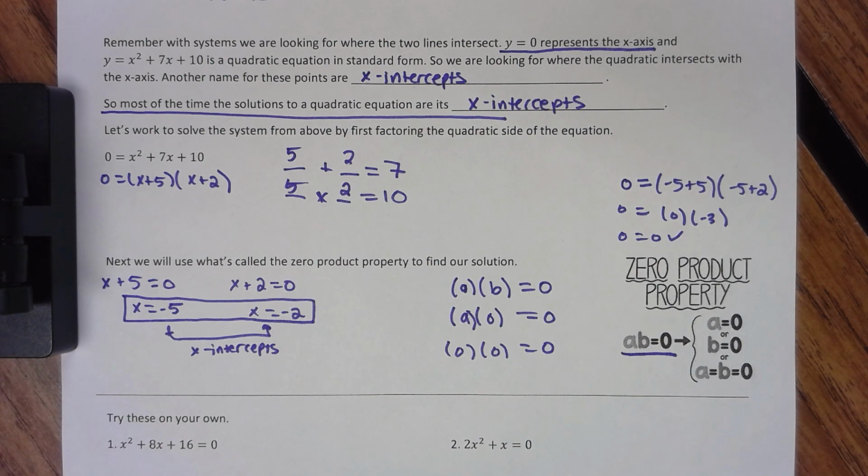So this is why we factor, or at least one of the reasons. So we can find its solutions, which represent x-intercepts, and it will also allow us to find a bunch of other solutions where a quadratic might be involved.